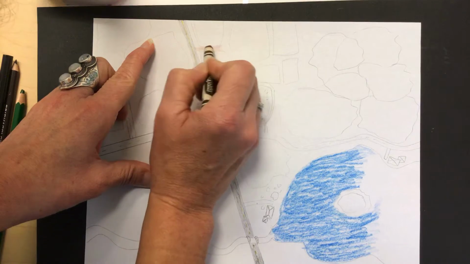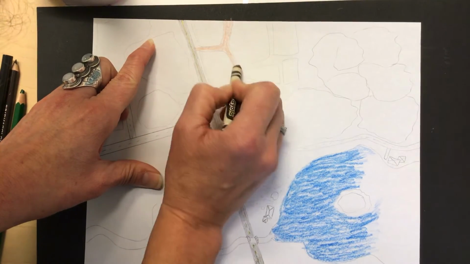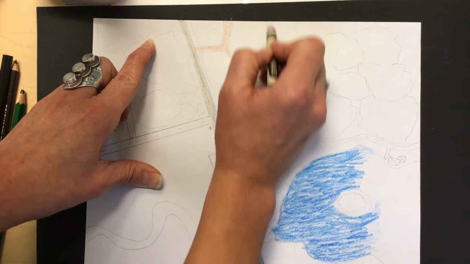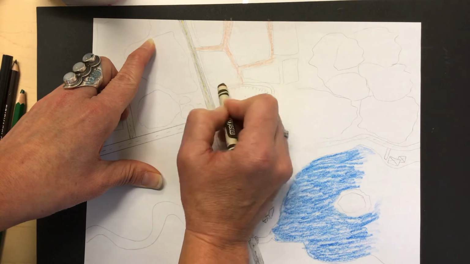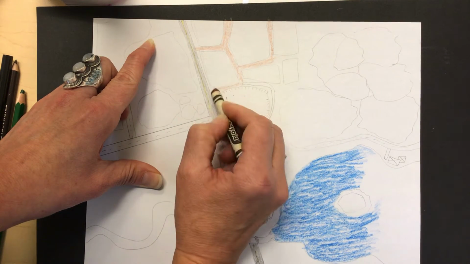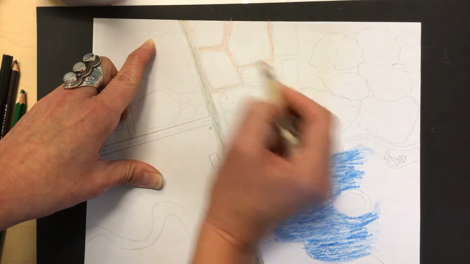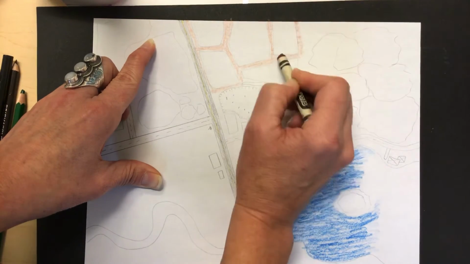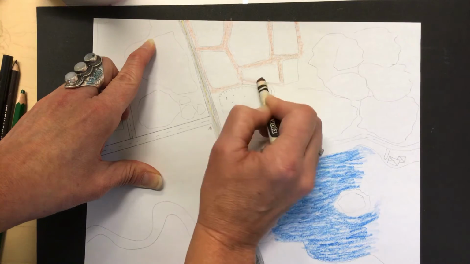So I'm just going to take a crayon. I'm using a crayon this time because these areas aren't super thin, so I can color relatively quickly in here and between. If you are working on a really, really detailed area, it's better to use a colored pencil. If you're working on a larger area, crayons might be the material that you want to use.